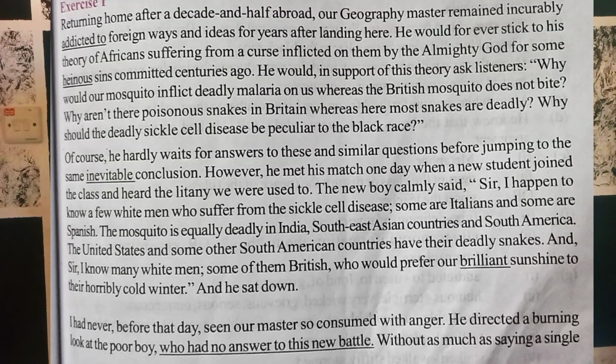Returning home after a decade and a half abroad, a geography master remained incurably addicted to foreign ways and ideas for years after landing here. He would forever stick to his theory of Africans suffering from a curse inflicted on them by the Almighty God for some heinous sins committed centuries ago.